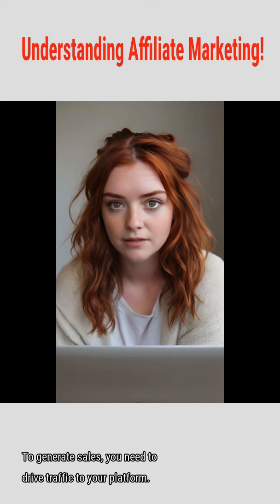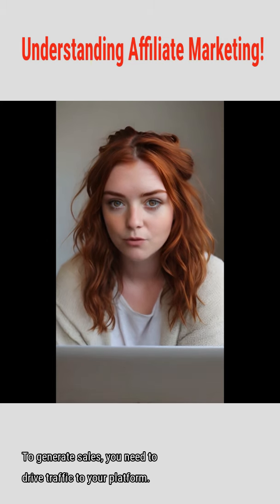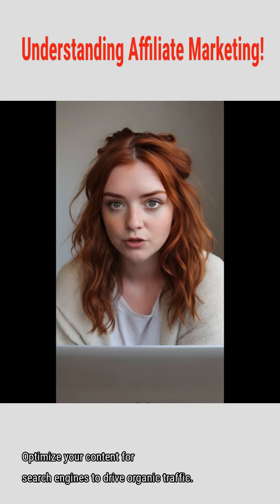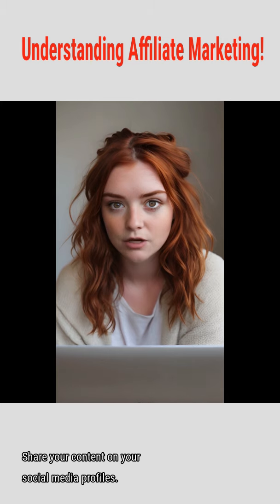To generate sales, you need to drive traffic to your platform. Here are some ways to do this. Optimize your content for search engines to drive organic traffic. Share your content on your social media profiles.